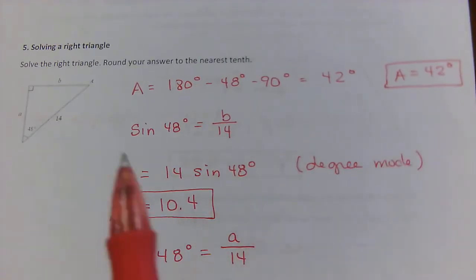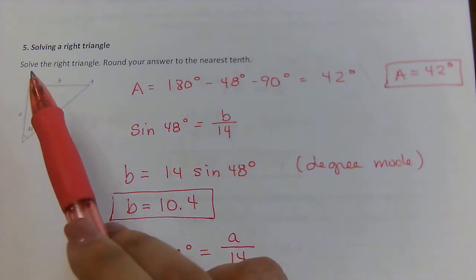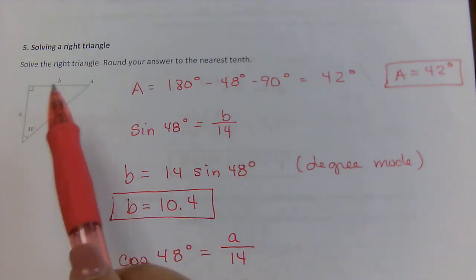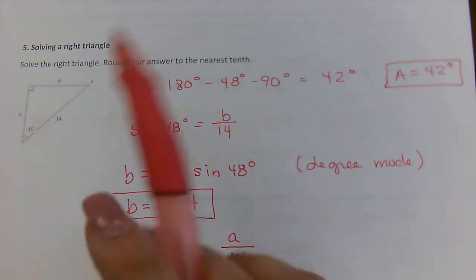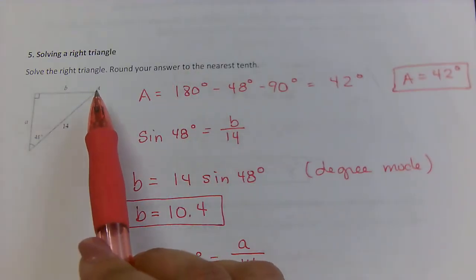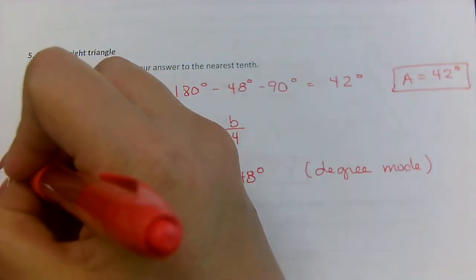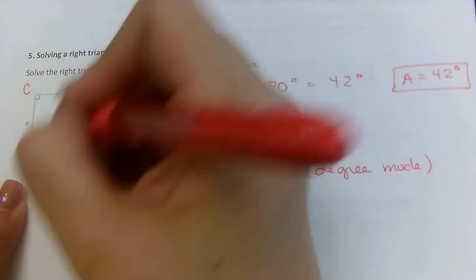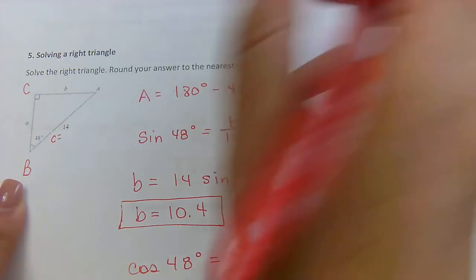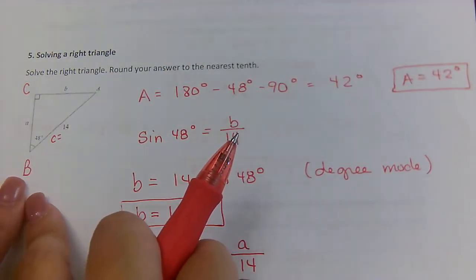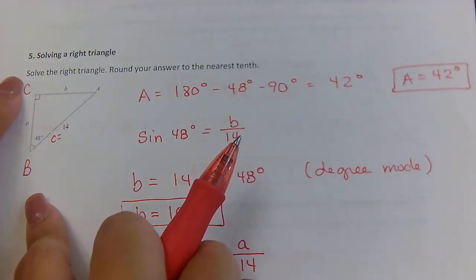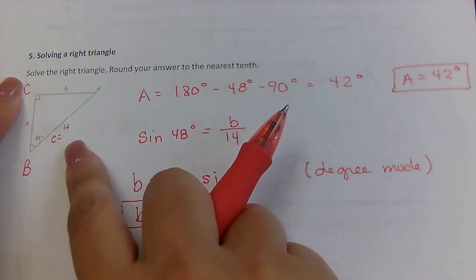Number 5 says solve the right triangle. Anytime it says solve the right triangle, you're going to find all the missing variables. So in this case, we're labeled here A. Angle B will be here, and this is angle C. So these are the ones that we're given. We're given angle B, and we're given angle C, and we're given little c.